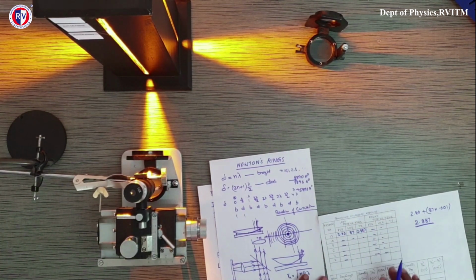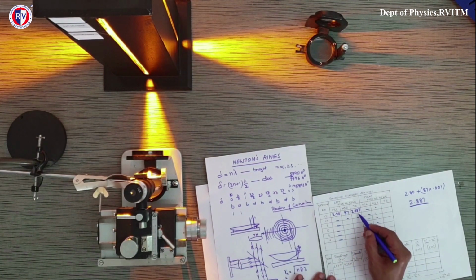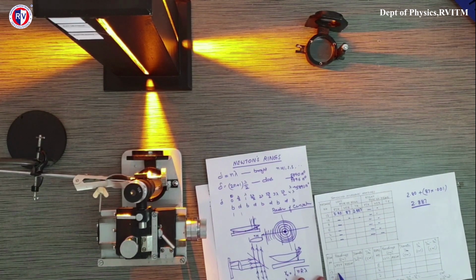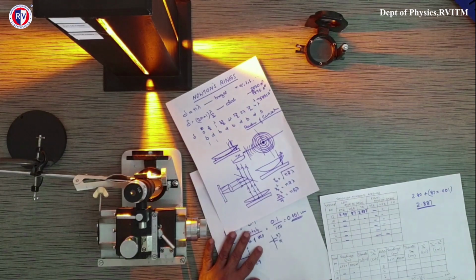So we have the total reading on the left side and the total reading on the right side. The difference of these two readings matters. For a specific ring, if I take this as the 12th ring, on the left side I have a reading and on the right side I have another reading. This difference will give me the diameter.